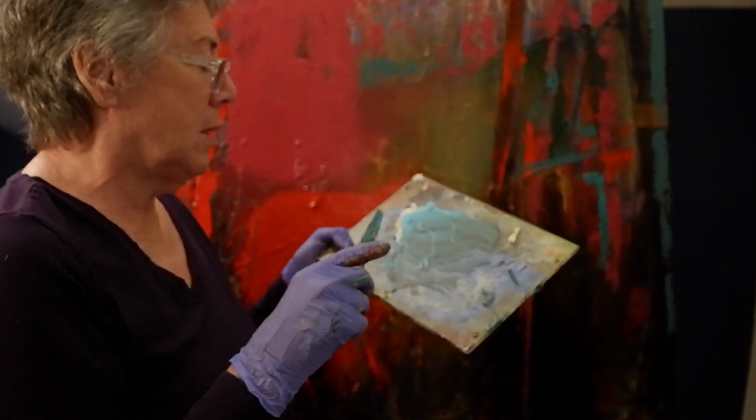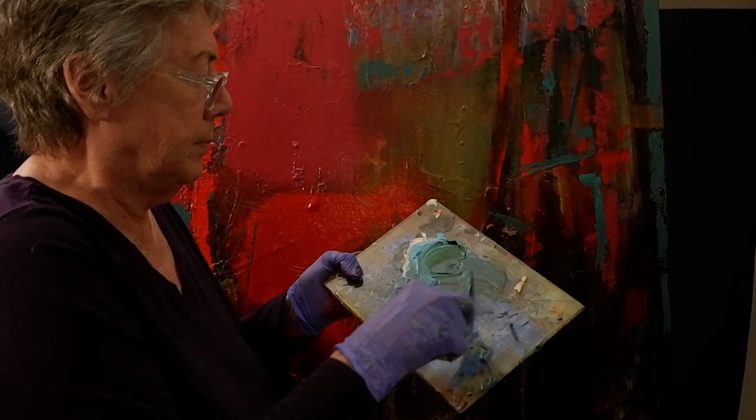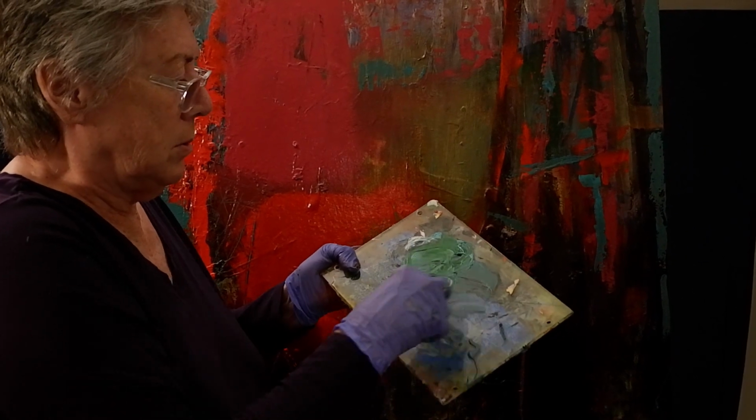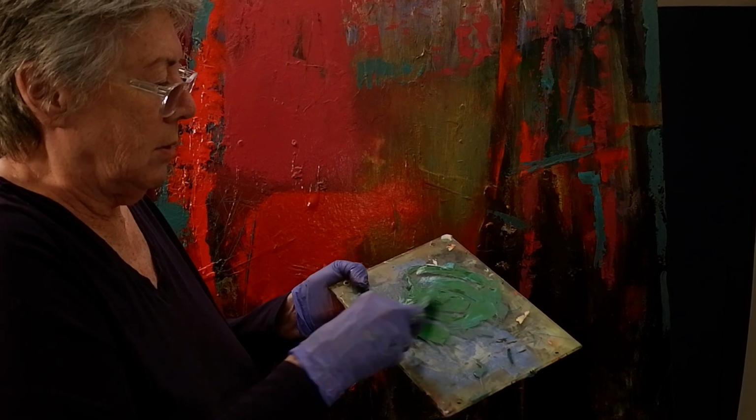Now that I have this green turquoise on here, I'm going to add a little bit of green, and I'm now going to go to my green colors since I have it all mixed.